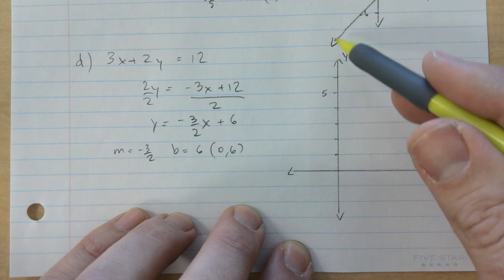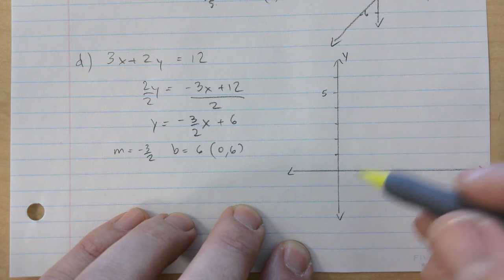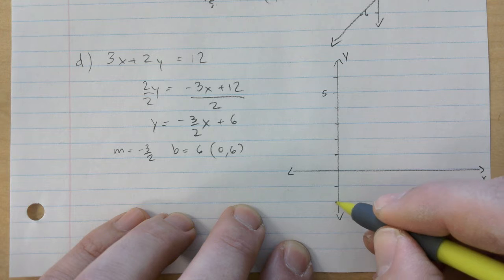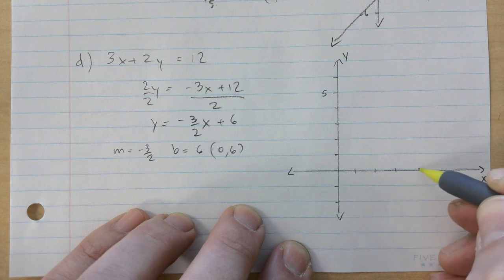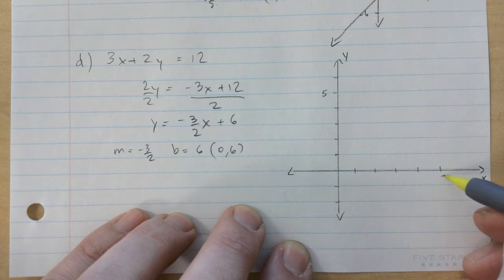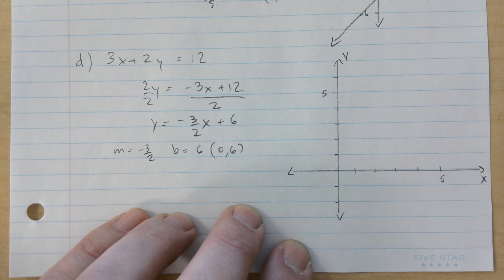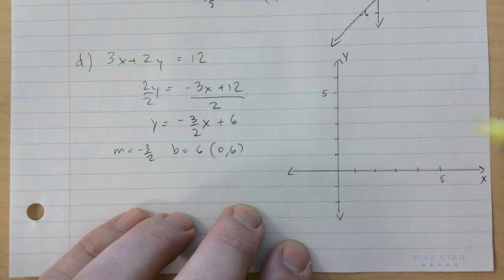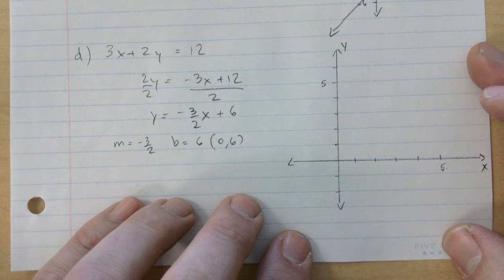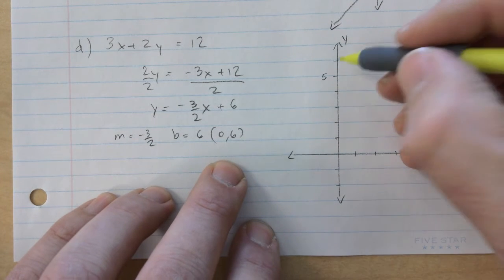So it'd be 5 and then 10 way up here and so forth. We'll just continue that. And we're going to go 1, 2, 3, 4, 5, just go up 5 there. And then you know, right, just by looking at this number, okay, you're using a scale of 1. You're consistent. Okay, so I'm going to go 0, 6, which is up here.